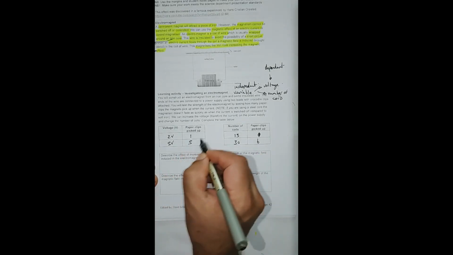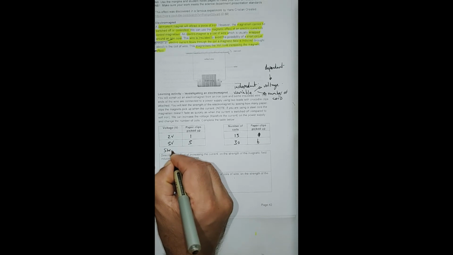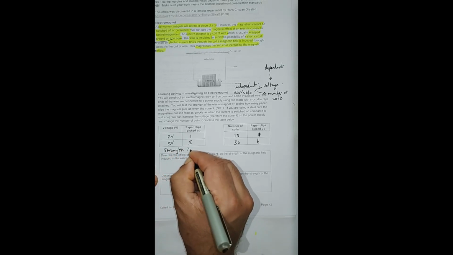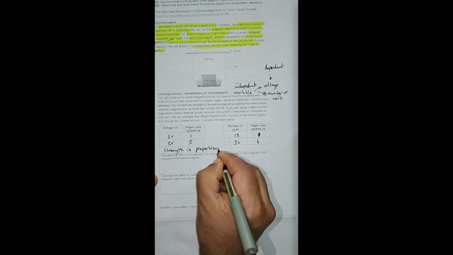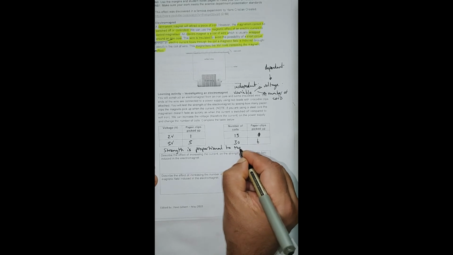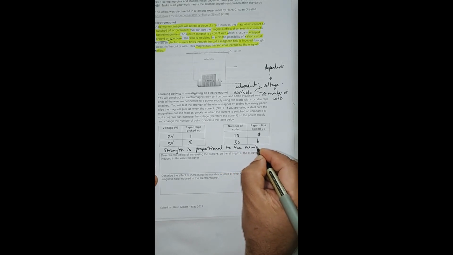So the way we actually measured the strength of the magnetic field was the number of paper clips that were picked up. So strength is proportional to the number of paper clips picked up. So the stronger the field, the more paper clips you can pick up.